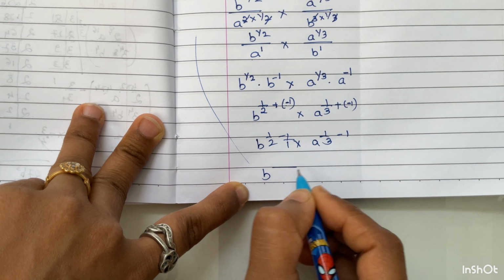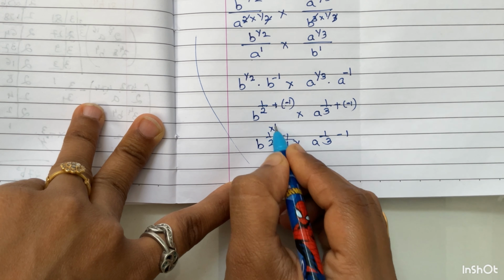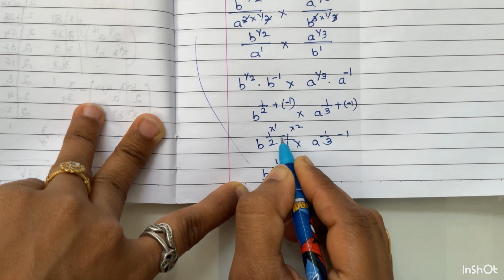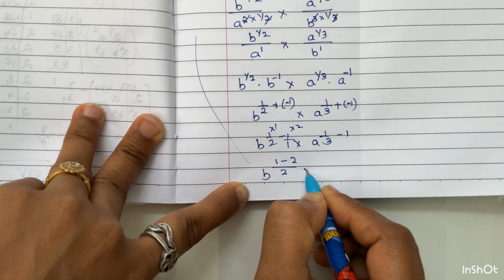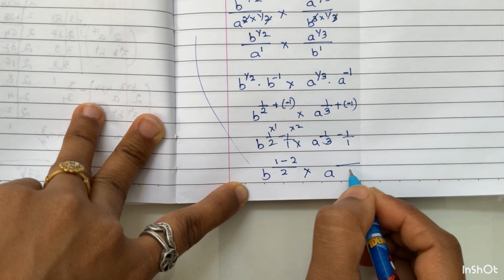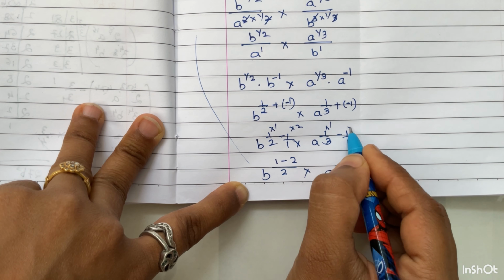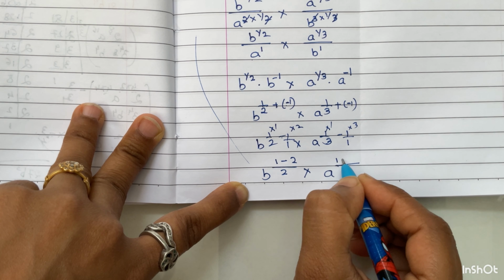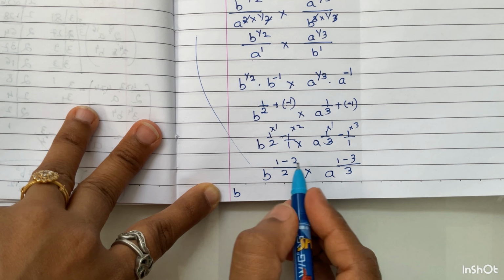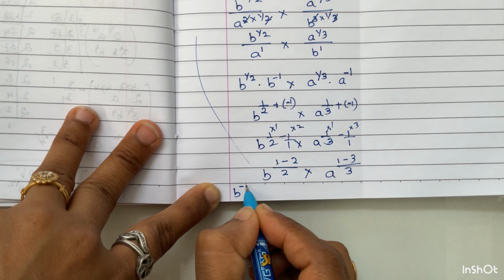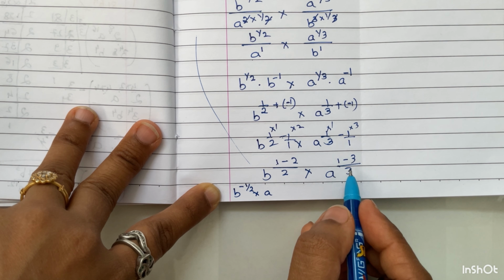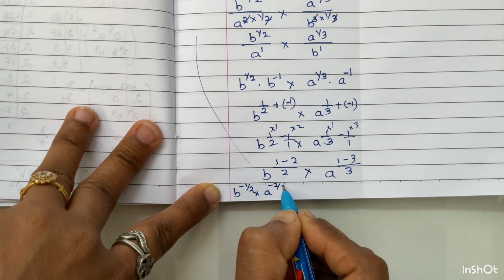2 and 1, we will get the LCM, that is 2. 2 1s are 2, 1 2s are 2. 1 into 1 is 1, that is with the minus sign, 2 1s are 2. Now this multiplication sign, a raised to the power, again take the LCM here, nothing is there, place 1. 3 and 1's LCM we will get, that is 3. 3 1s are 3, 1 3s are 3. 1 into 1 is 1 and minus 3. Now in the next step we will get b raised to the power 1 minus 2, that is minus 1 by 2 into a raised to the power, here we will get minus 2 by 3.